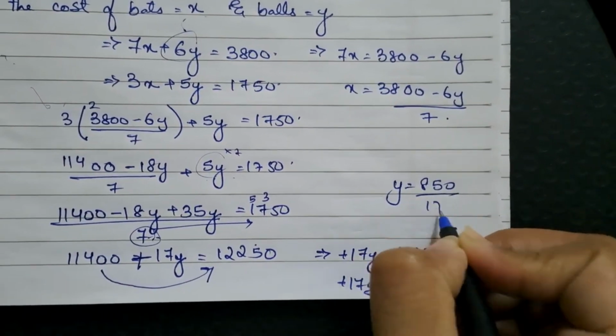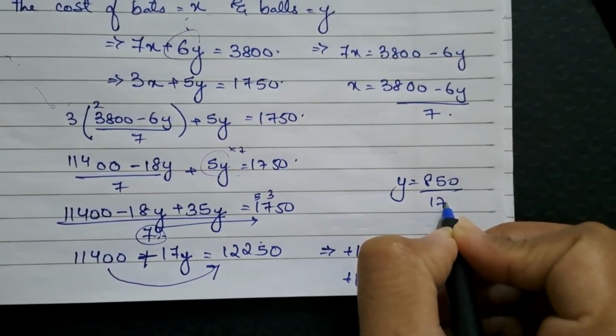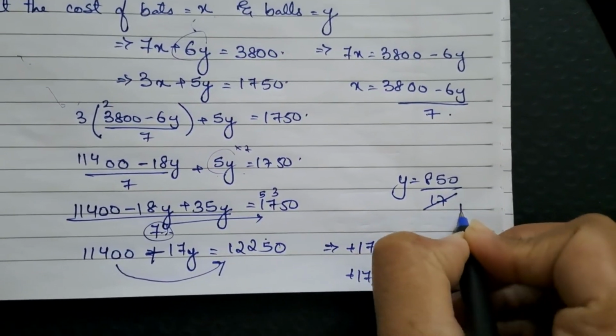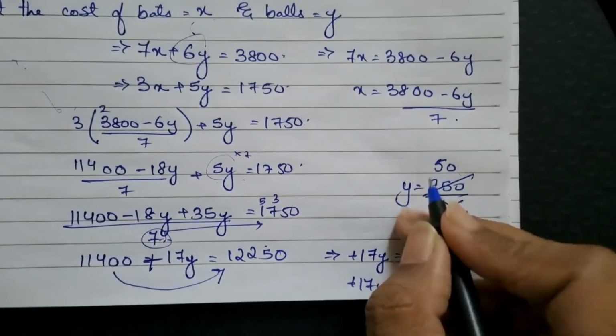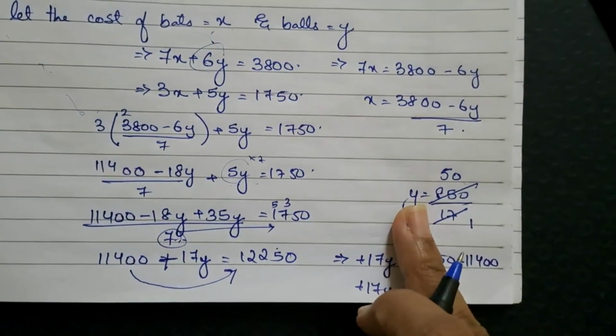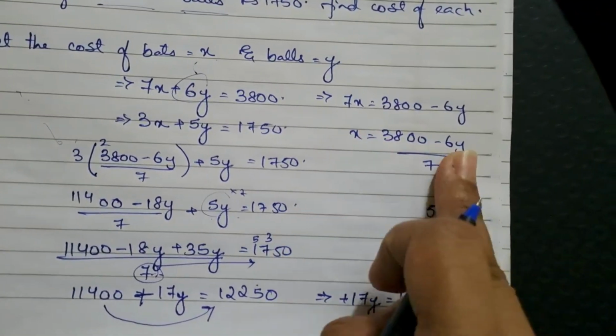850 divided by 17. So 17 is a prime number. 17 1 times 17, 17 5s are 85 and 0. So y I get as 50. When I get y as 50, I'm going to substitute this y in this equation in here.